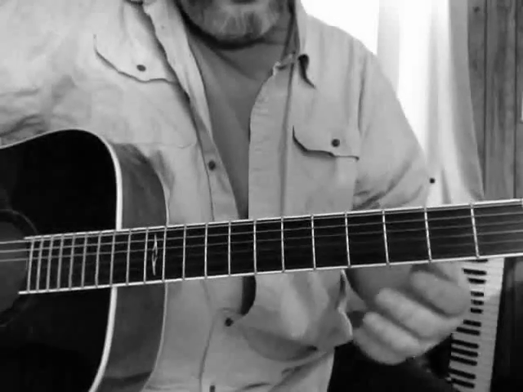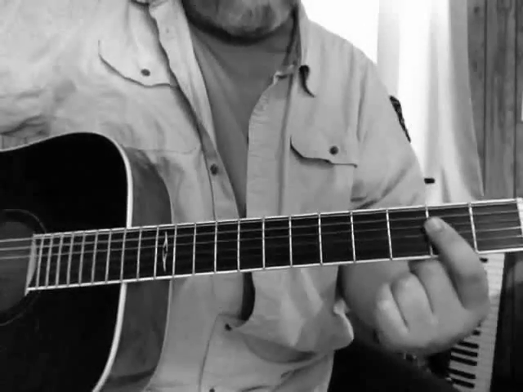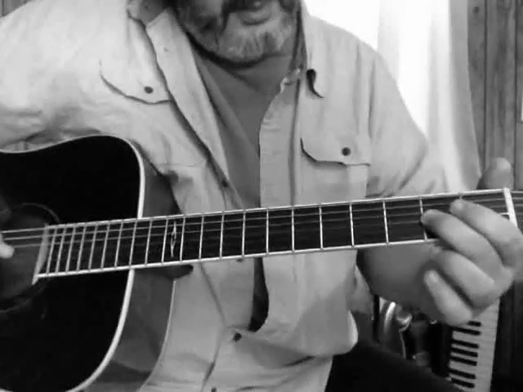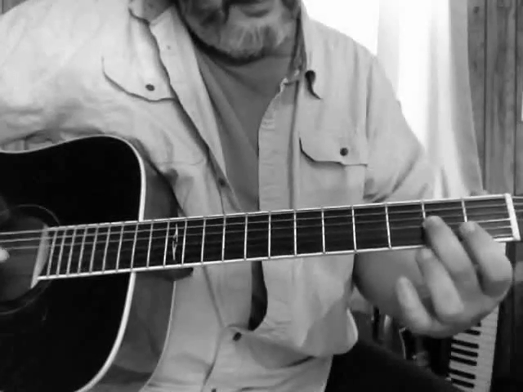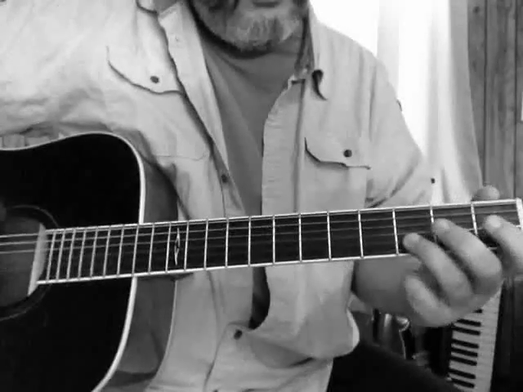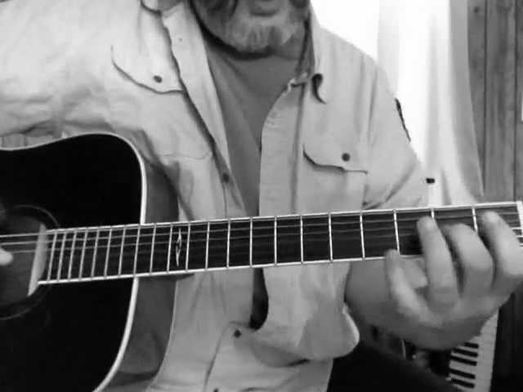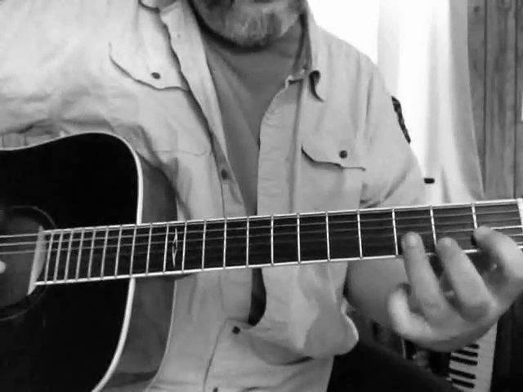Okay, and this is an A chord based off the 5th string as our root. This note right here is an A note. So you have another triangle right there.